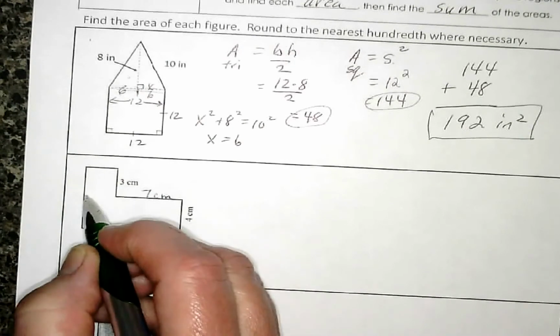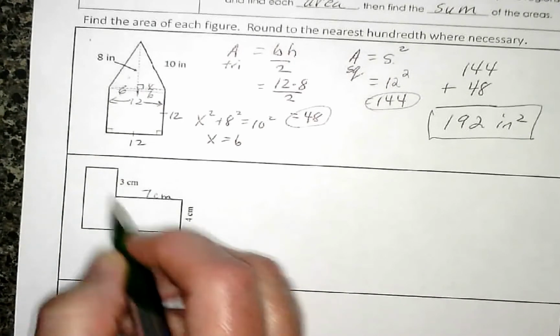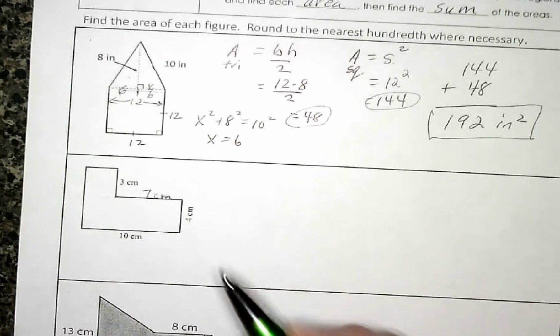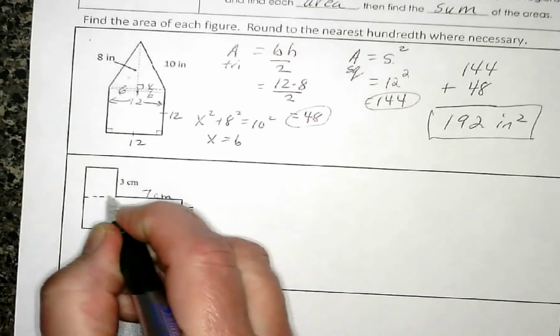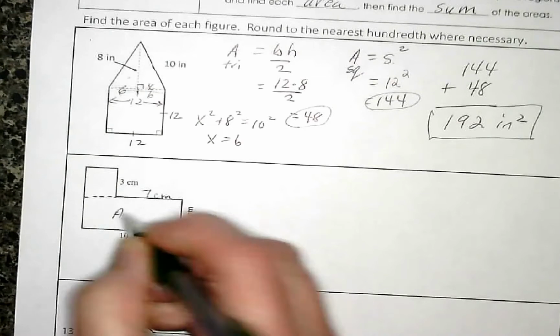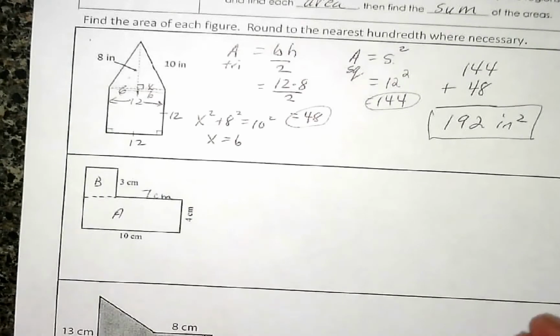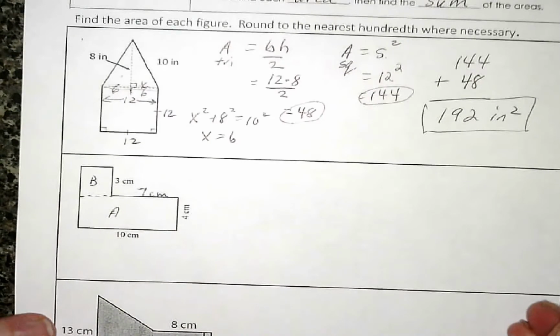We can draw a line right here, to divide it into two rectangles. And those will be the most common ways. So I'm just going to go right across here. And this will be my area A, and this will be my area B. Those are my two different plane figures.